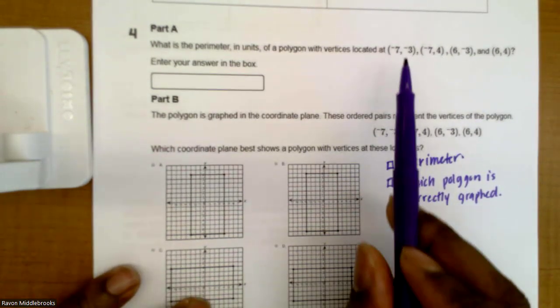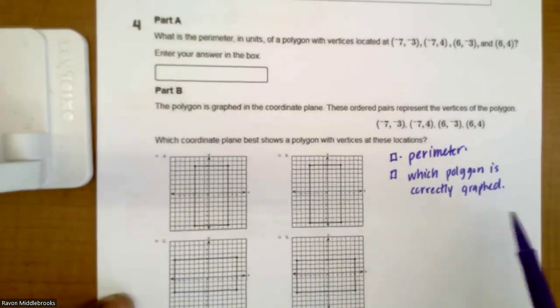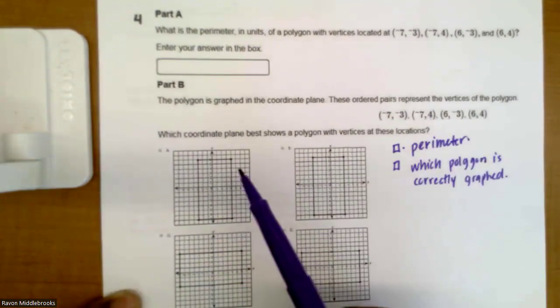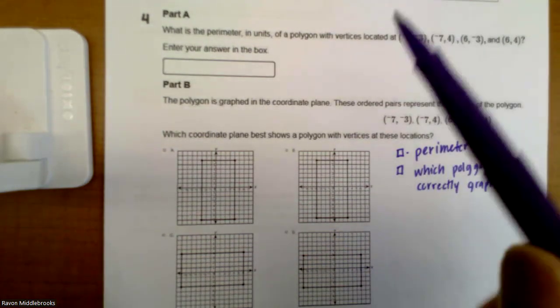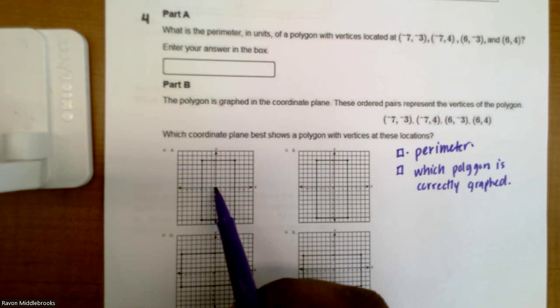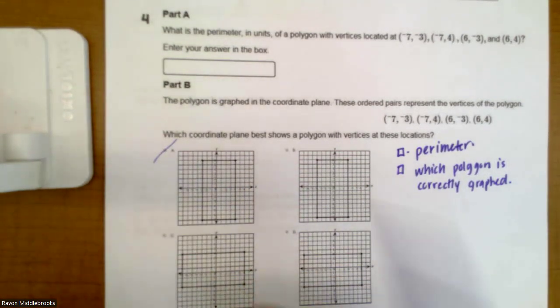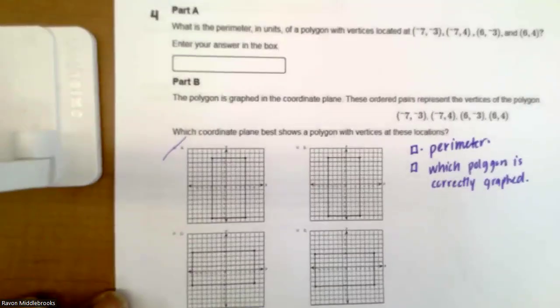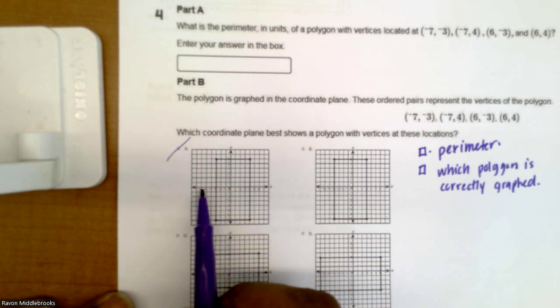Okay. Well, all of these look the same. So instead of creating my own, I can just look for it. So I'm looking for (-7, -3). So from 0, I'm looking for -7. That's not it. Why? Because it went past, it didn't go to -7.